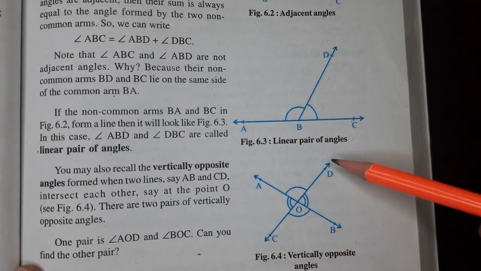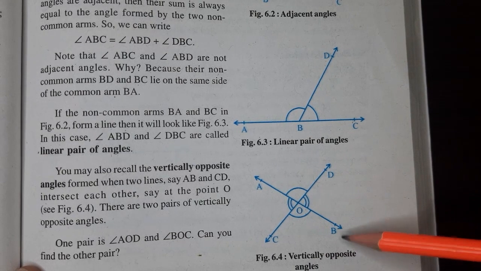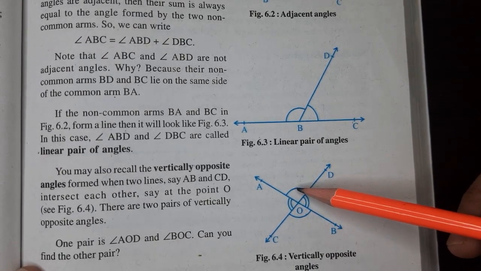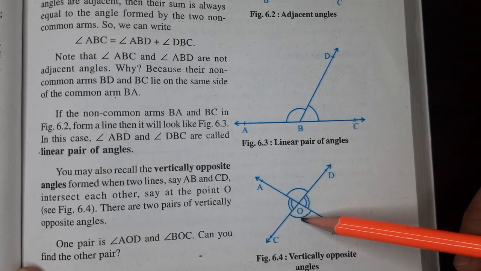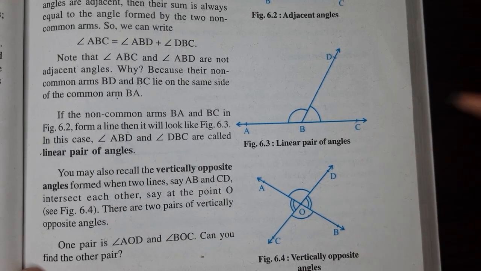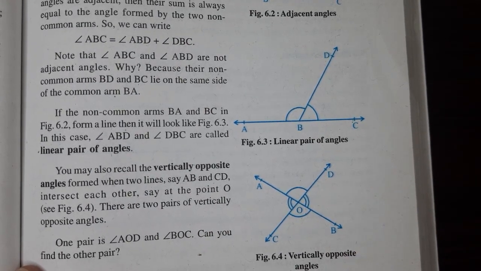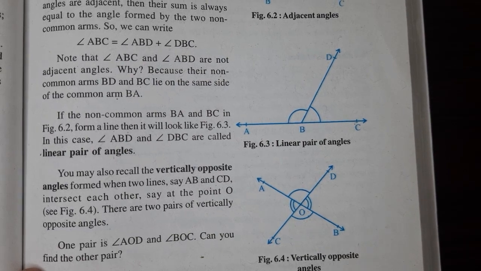And if in a figure something like an X is formed, then these are called vertically opposite angles. This one, this one, this one, this one. So you have pairs of vertically opposite angles. Two pairs here.